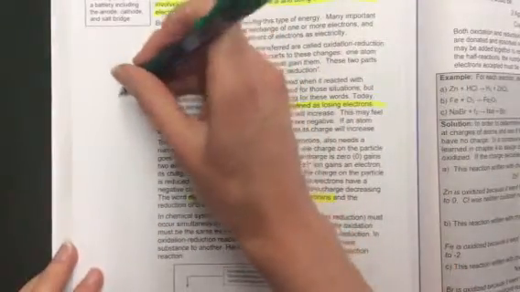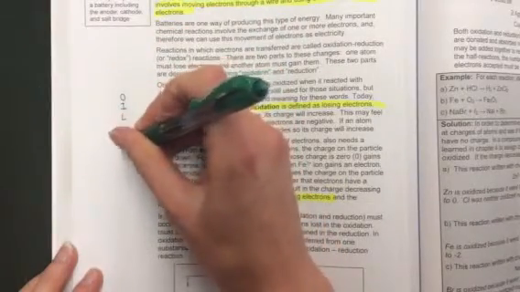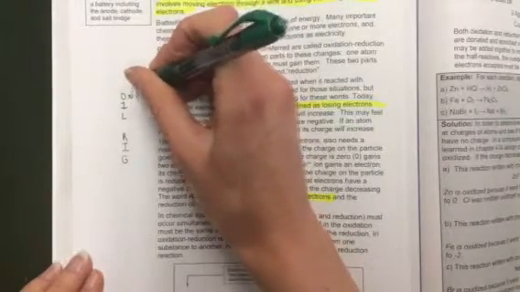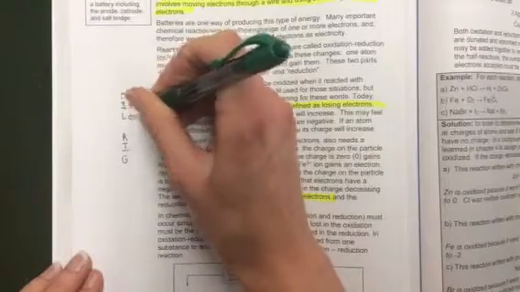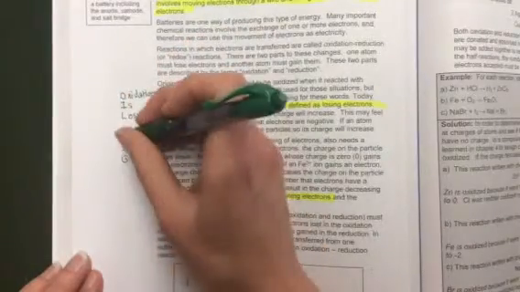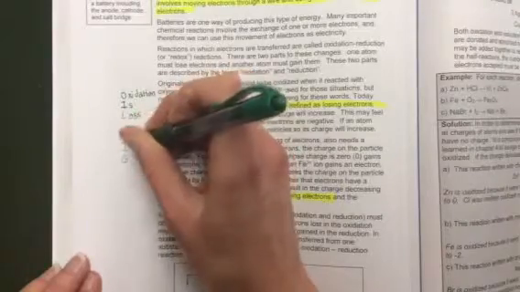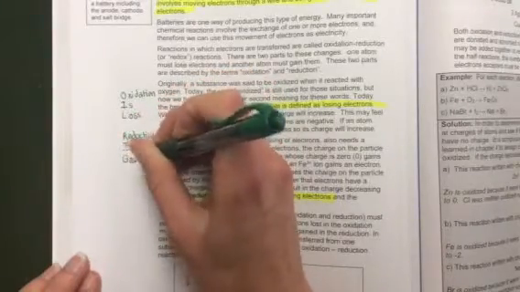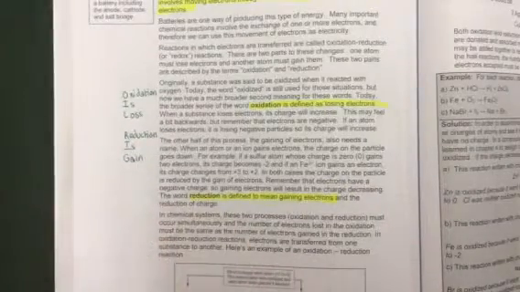Okay, it's OIL RIG. O-I-L-R-I-G. And the letters stand for things. So O is for oxidation, I is for is, L is for loss, R is for reduction, I is for is again, and then G is for gain. So OIL RIG: oxidation is loss, reduction is gain. That can help you remember that.